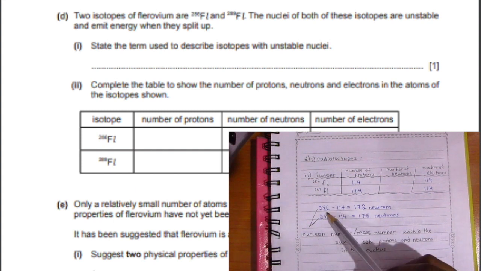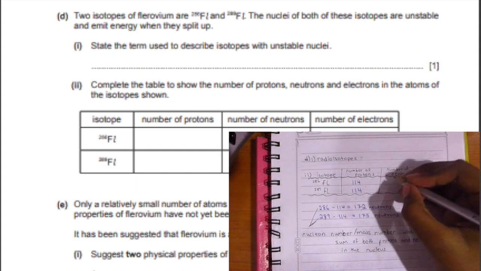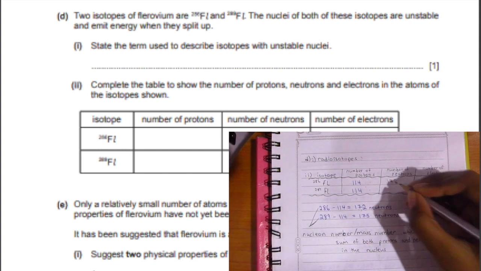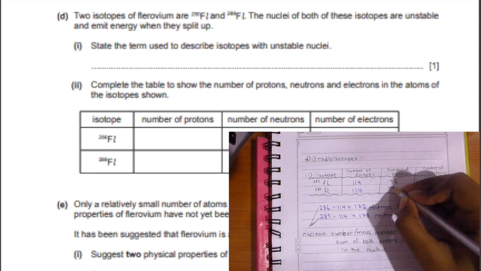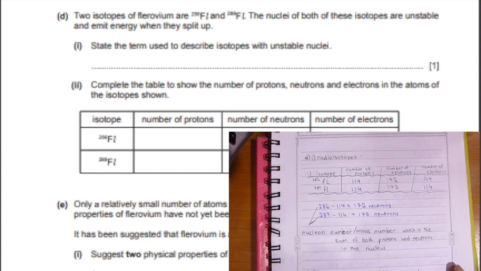The 286, that's the nucleon number, or in other words the mass number, which is the sum of both the proton and the neutron number. So we're just going to subtract the proton number from it and it'll give us the neutron number. So we're going to do that for both and it'll give us the answers.